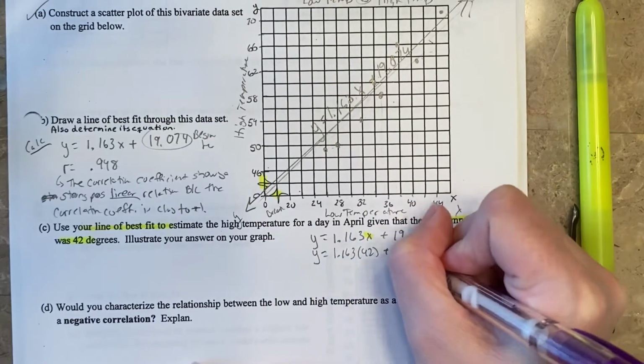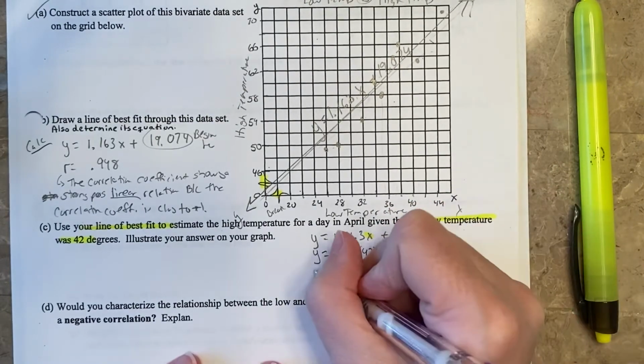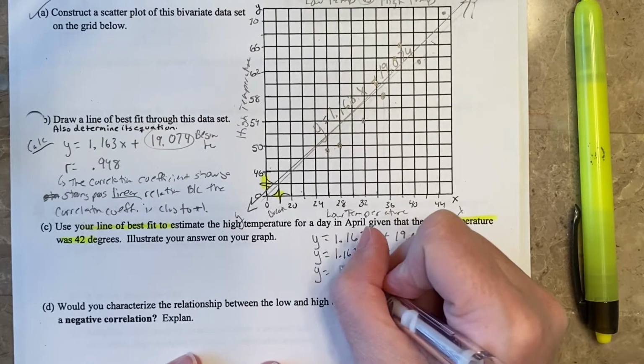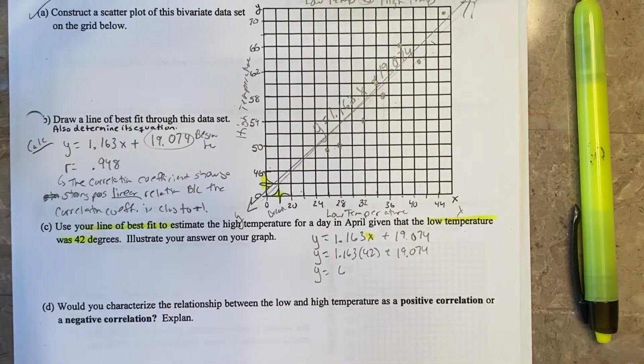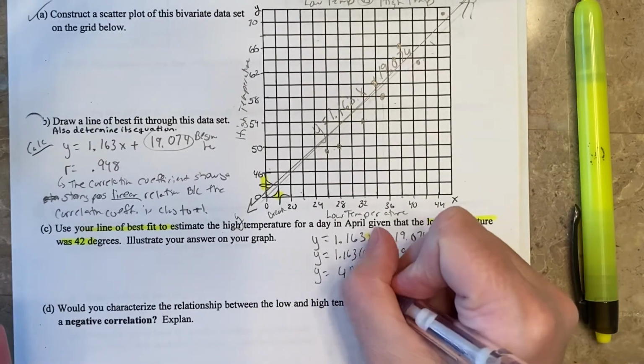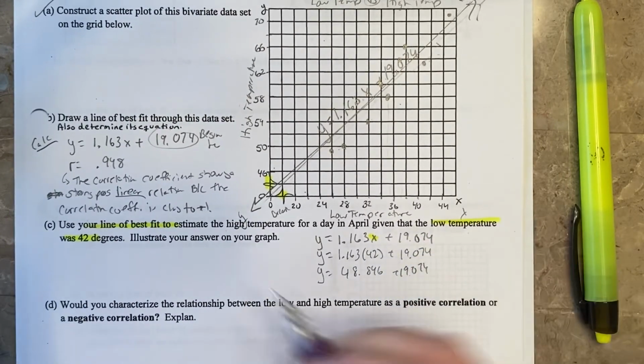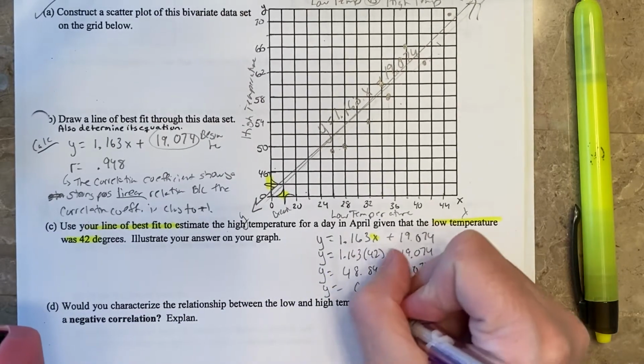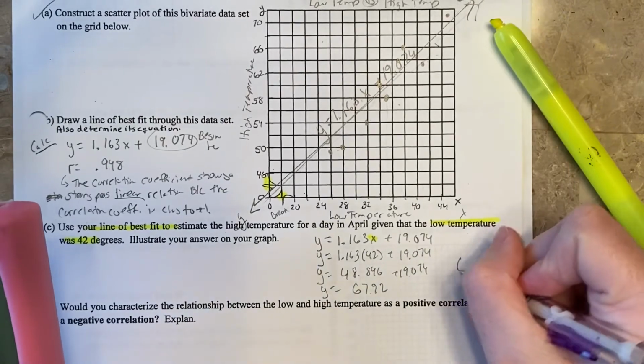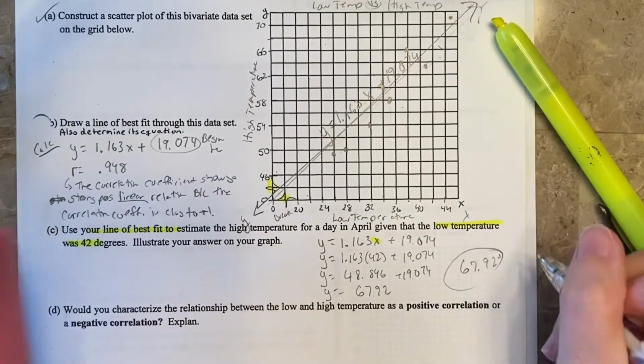So 42. So if you multiply those, 1.163 times 42, you get 48.846. And then I add 19.074 to that. And I get 67.92. So that'll be 67.92 degrees.